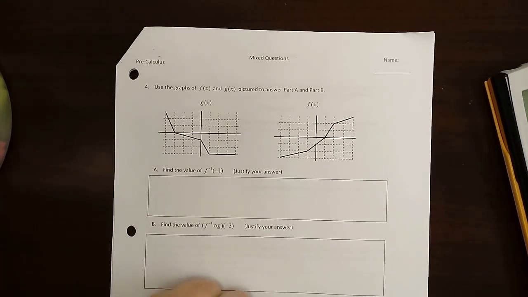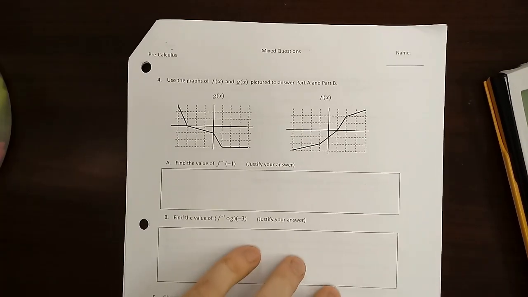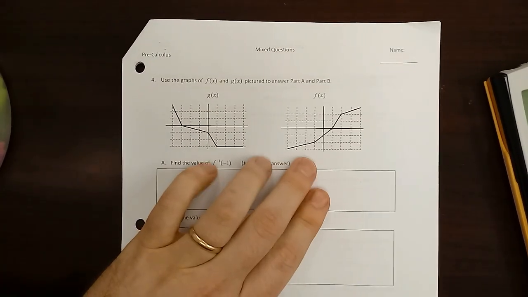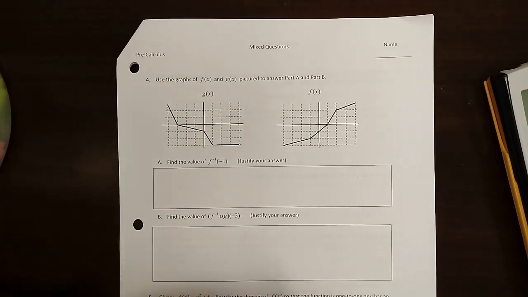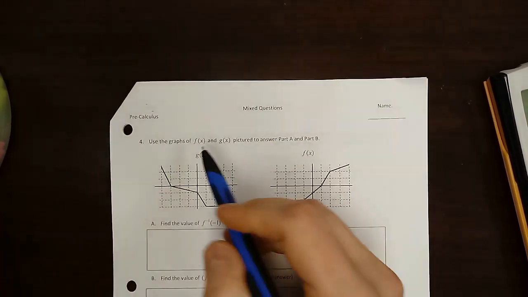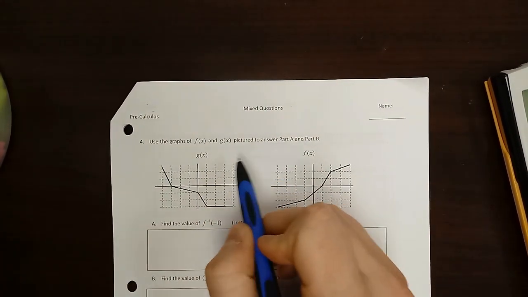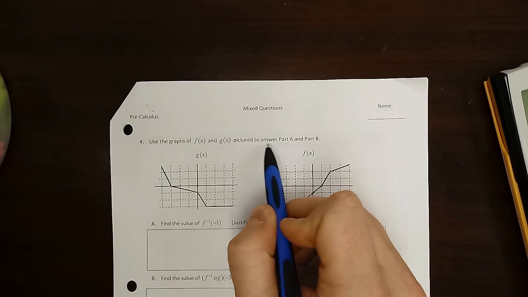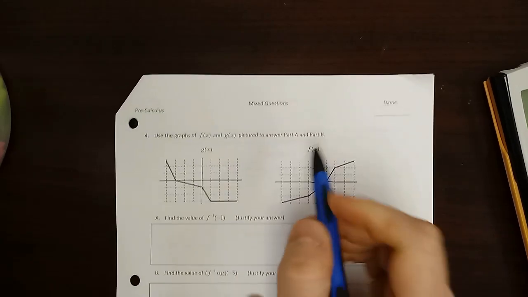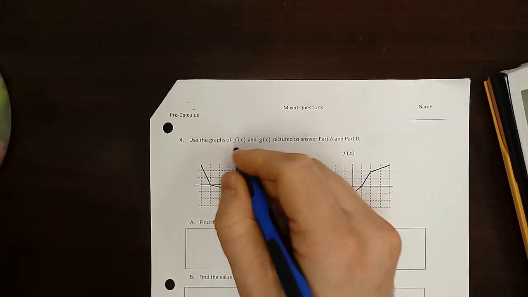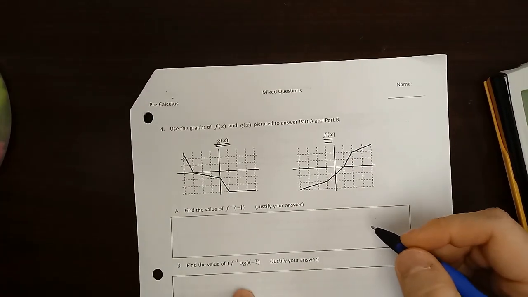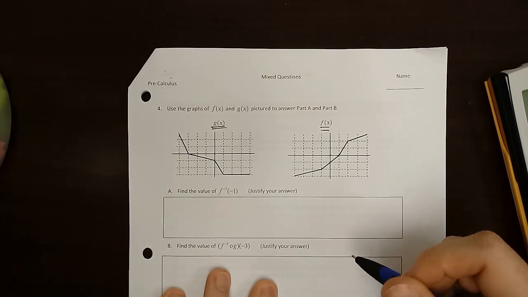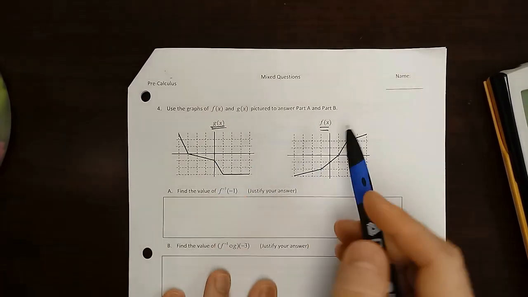All right. So, my guys, we did not spend any time looking at problems quite like this, but it's an extension of what we've learned with inverses. So, just stick with me. We'll be all right. It says use the graphs of f of x and g of x, pictured in to answer parts A and B. Ooh, be careful. This one is g of x. This one's f of x. That's a little silly, but oh well. So we want to make sure we pay attention to that.